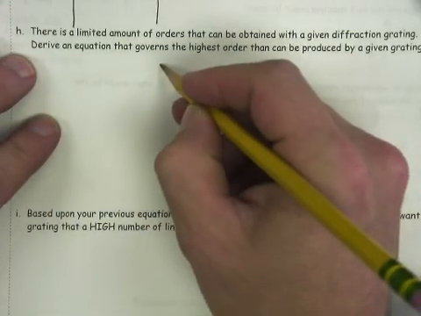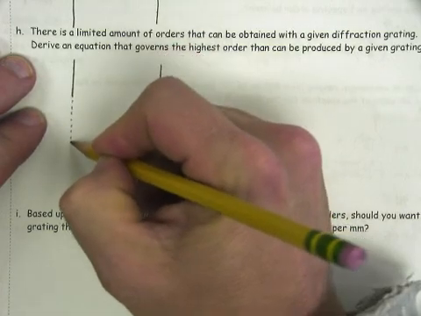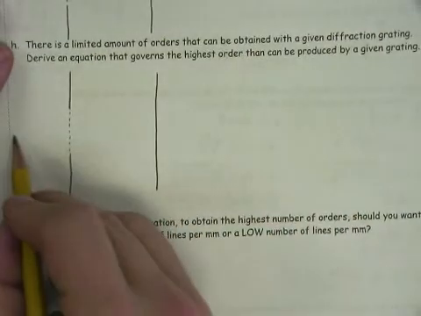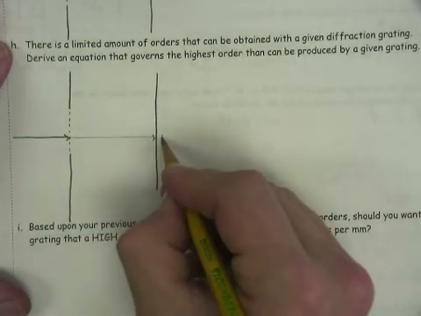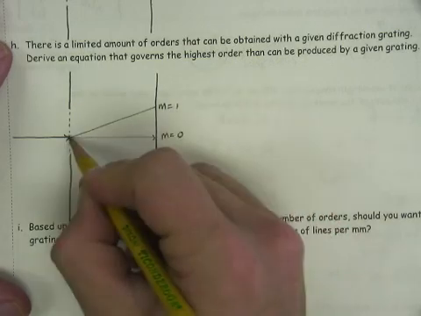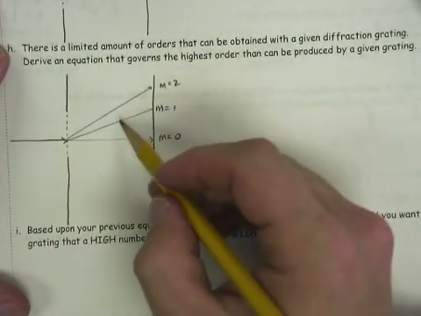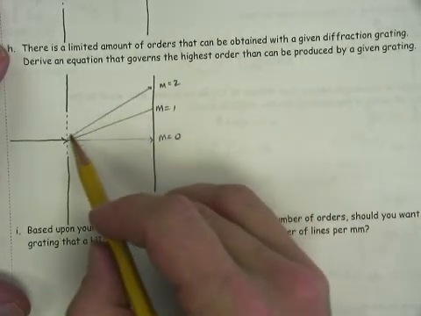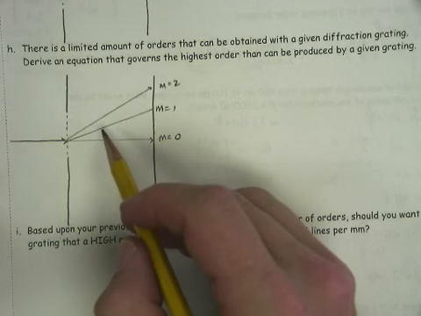Okay, let's start with the diagram. So we'll do a screen here. We'll do our diffraction grating. And then we're going to send light through that diffraction grating. We know that this right here is going to be m equals 0. This will be m equals 1, m equals 2. The question is how many orders can I go? And there's actually a limit to it.